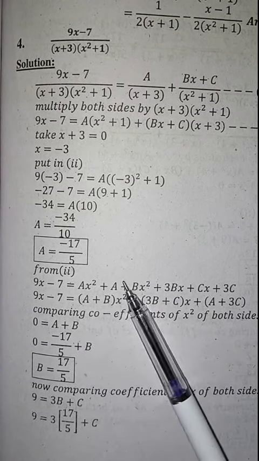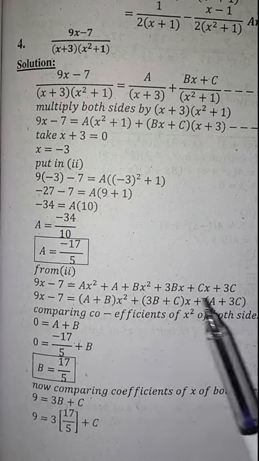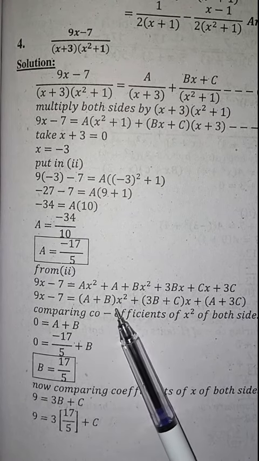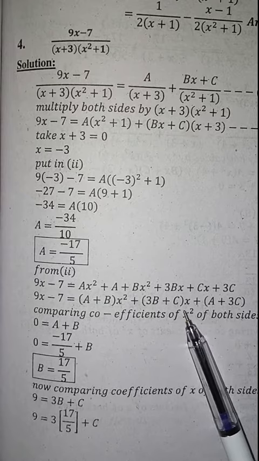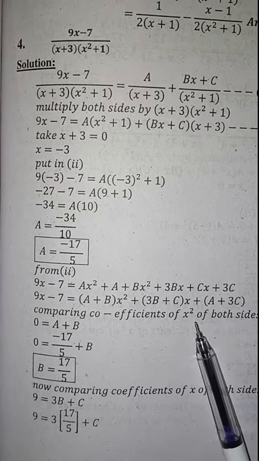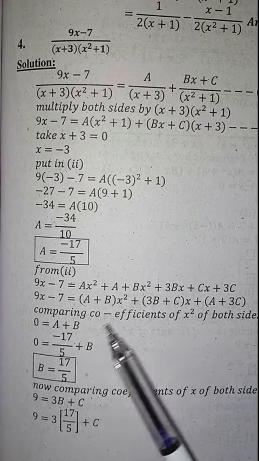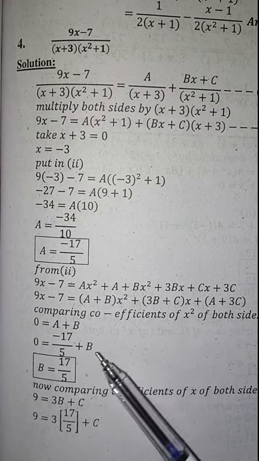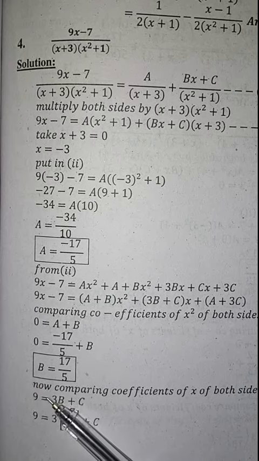By taking x square and x common, we get 9x minus 7 is equal to (A plus B) into x square plus (3B plus C) into x plus (A plus 3C). Now by comparing coefficients of x square on both sides, we get 0 is equal to A plus B, and we know that A is equal to minus 17 over 5. By solving, we get B is equal to 17 over 5.